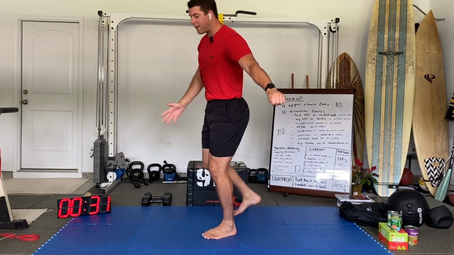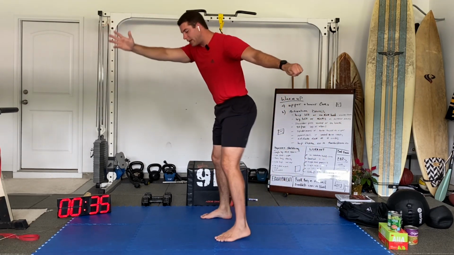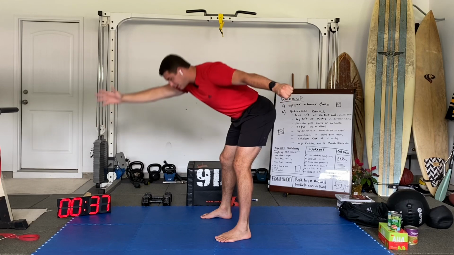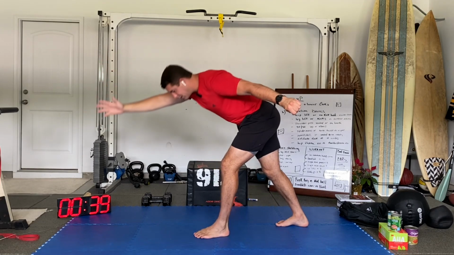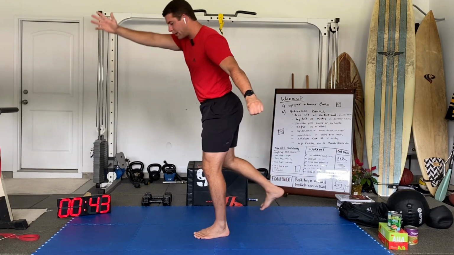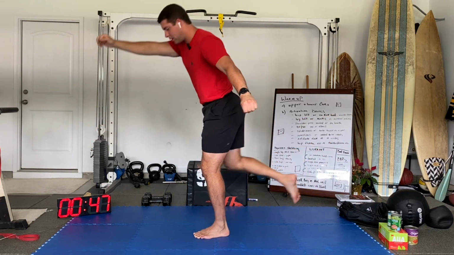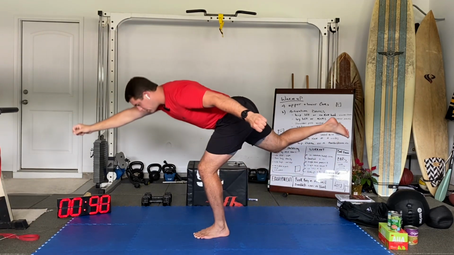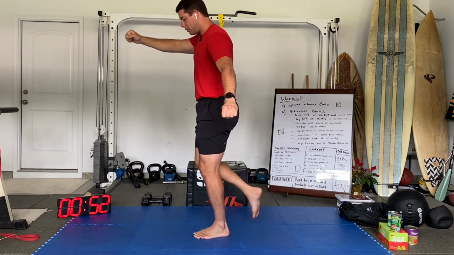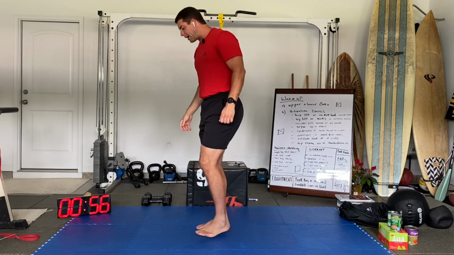I'm going to go for 5 on each side. Try to balance. You can always make it easier by going on 2 feet, a little bit harder, split stance, and then even harder with the leg off the ground. Let's try to get 3 more. Reach. 1, 2, and 3. Let's go ahead and switch sides.